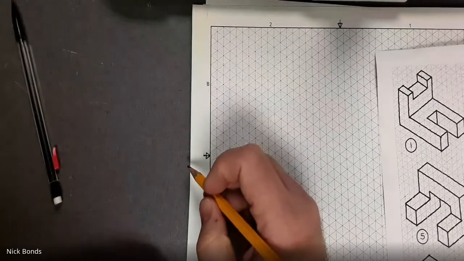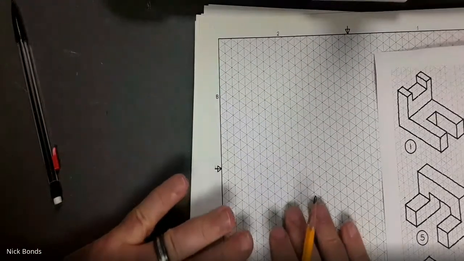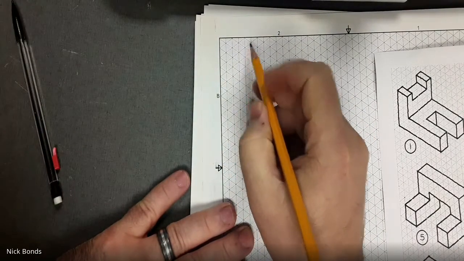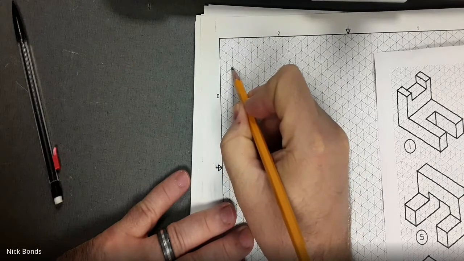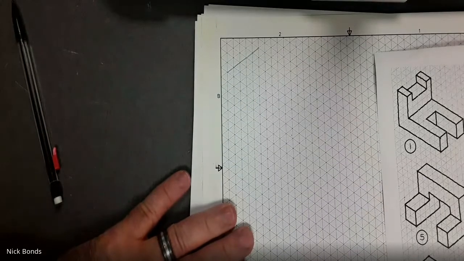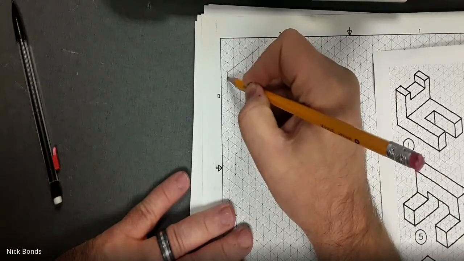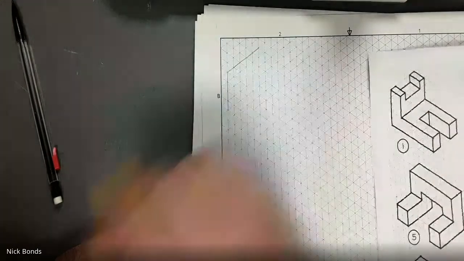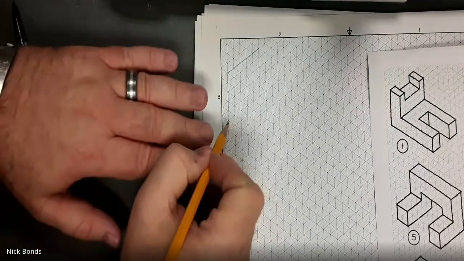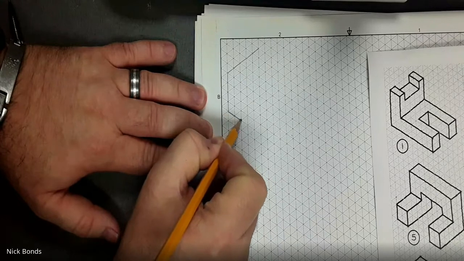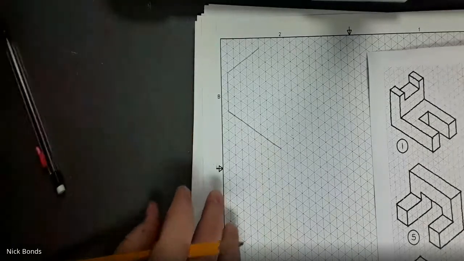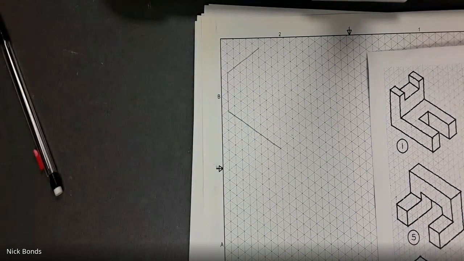So again, my first step is to locate and draw the box. So I need to find a location where I can get 5 spaces deep. So that's 2, 4, and 5. 5 spaces tall. And 8 spaces wide. So we have our 3 main axes.